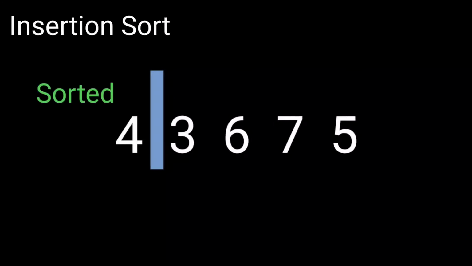Insertion sort is like a card game wherein you are just going to put the cards in the right position. So the way insertion sort works is we'll take our unsorted sequence and divide it into two sublists. We'll have a sorted and unsorted sublist.